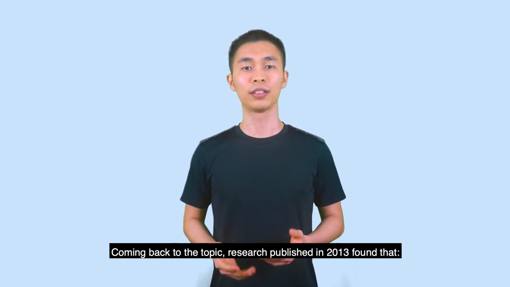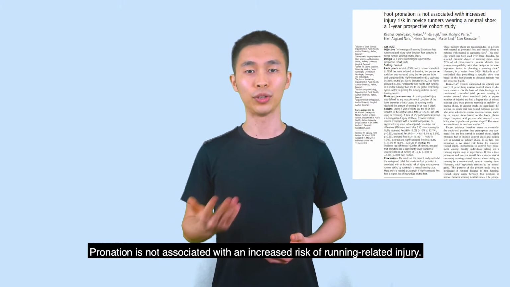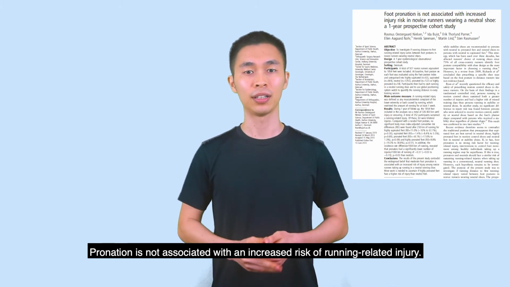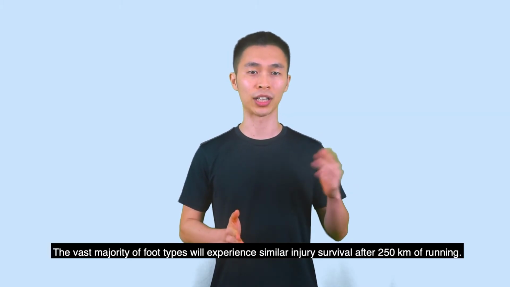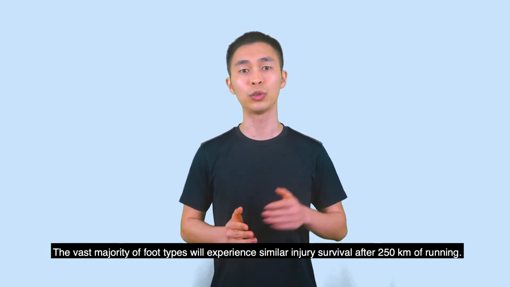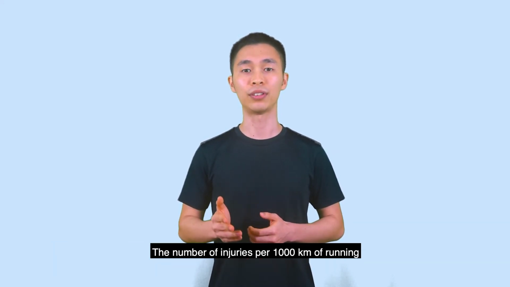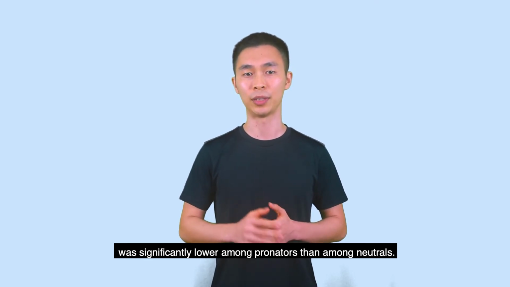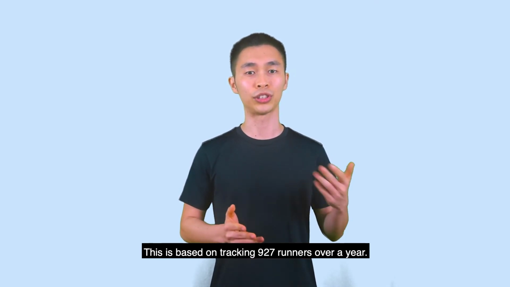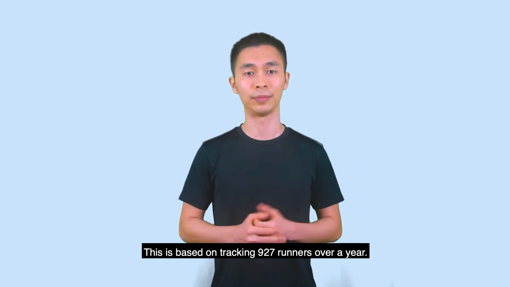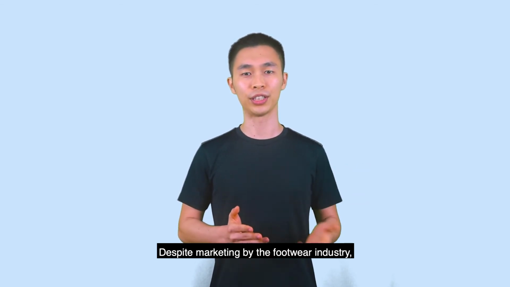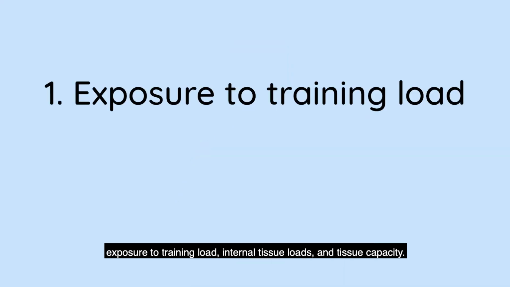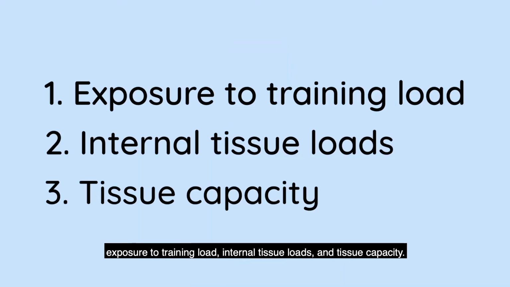Coming back to the topic, research published in 2013 found that pronation is not associated with an increased risk of running-related injuries. The vast majority of foot types will experience similar injury survival after 250 km of running. The number of injuries per 1000 km of running was significantly lower among pronators than among neutrals. This is based on tracking 927 runners over a year. Despite marketing by the footwear industry, running injuries are usually related to other factors like exposure to training load, internal tissue loads, and tissue capacity.